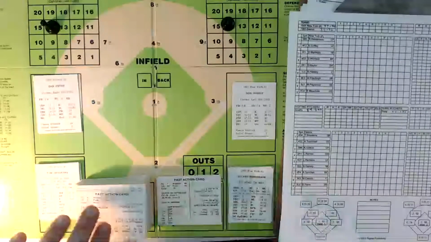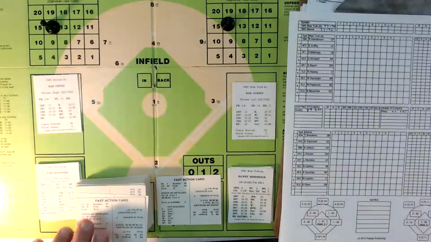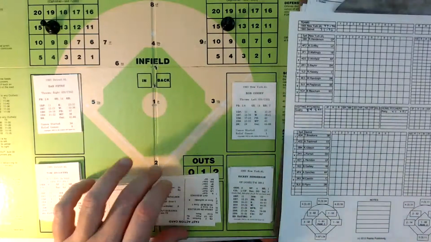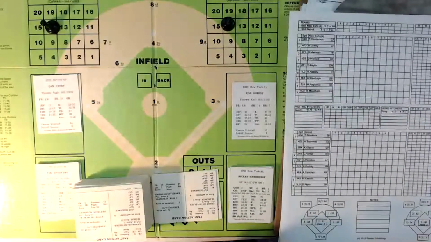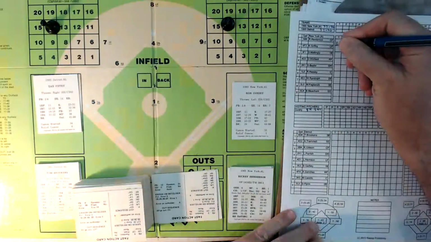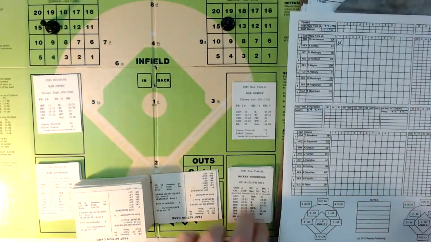So right now we're a 7. Rickey Henderson, he's a right-handed hitter. He's got speed, he's got power. He's one of the top players of all time. And it's going to be a 31 off Petry's card, and that's going to be a strikeout. So the first out of the game is a K to Rickey Henderson.